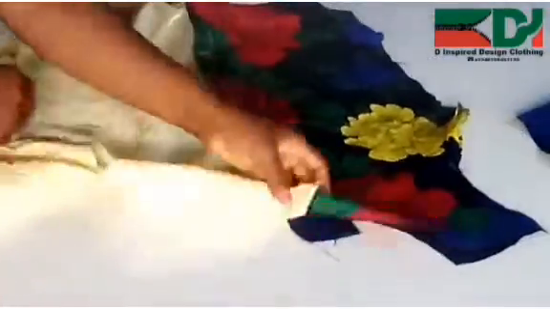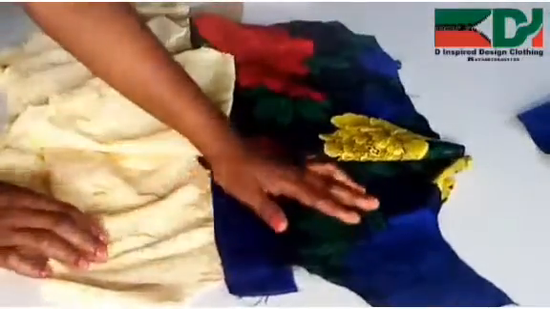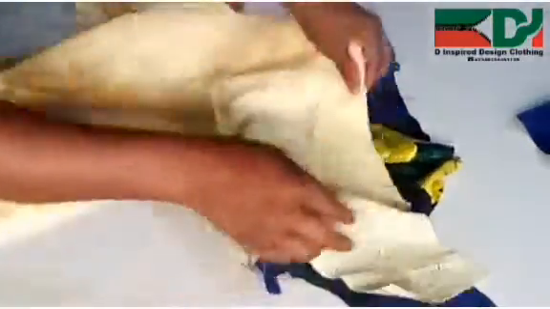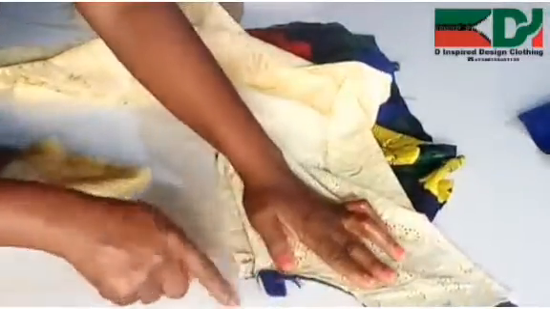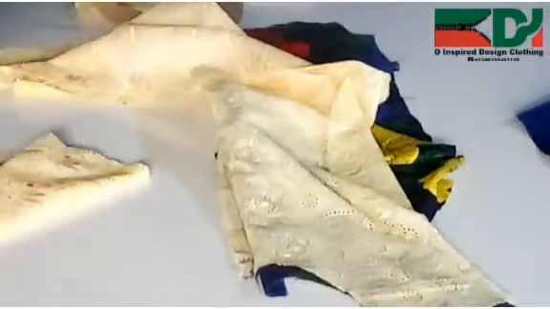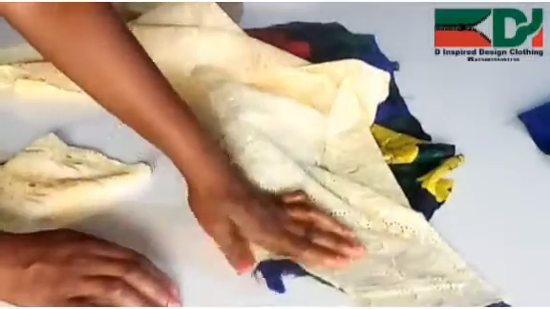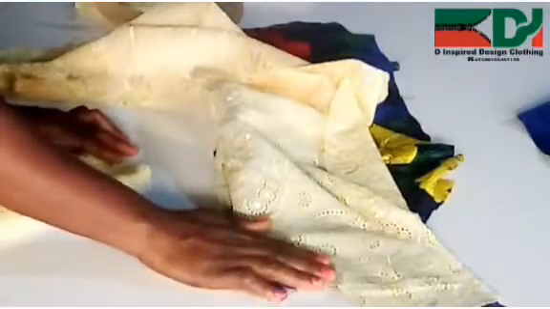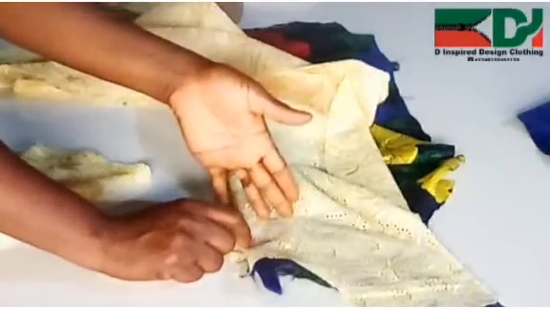For the neckline, you can see that this is extending beyond the neckline, so you can just fold it like this and trim it out. Then there are two ways you can decide. Before joining the side seam, I can decide to place this on a plain fabric and cut a facing.